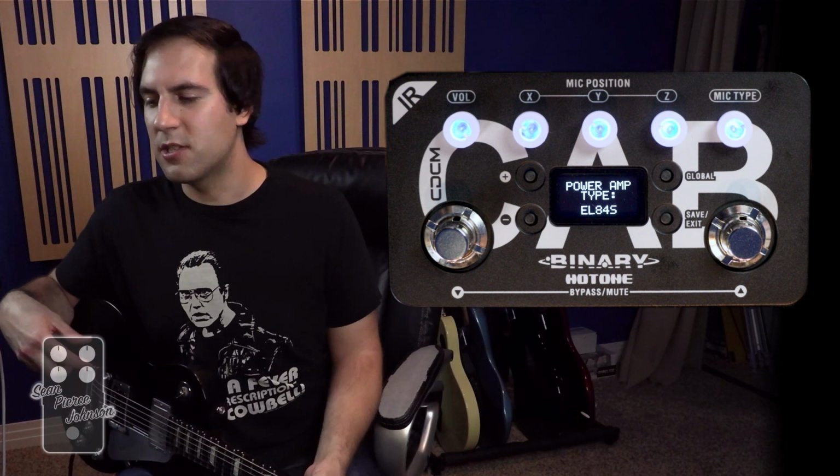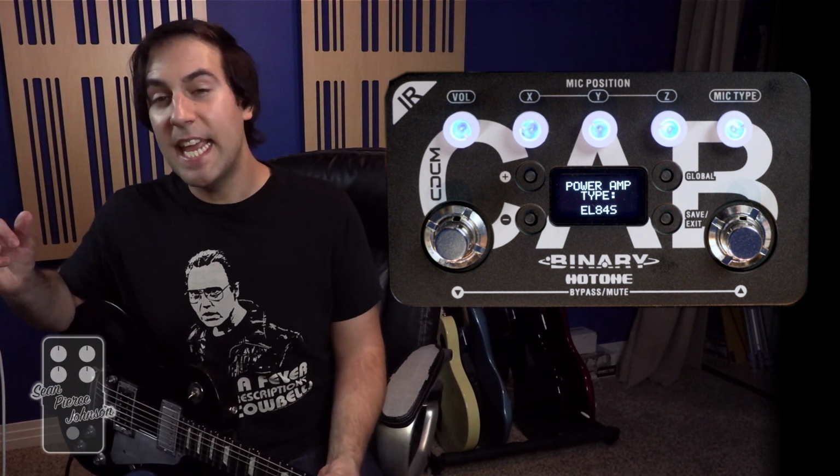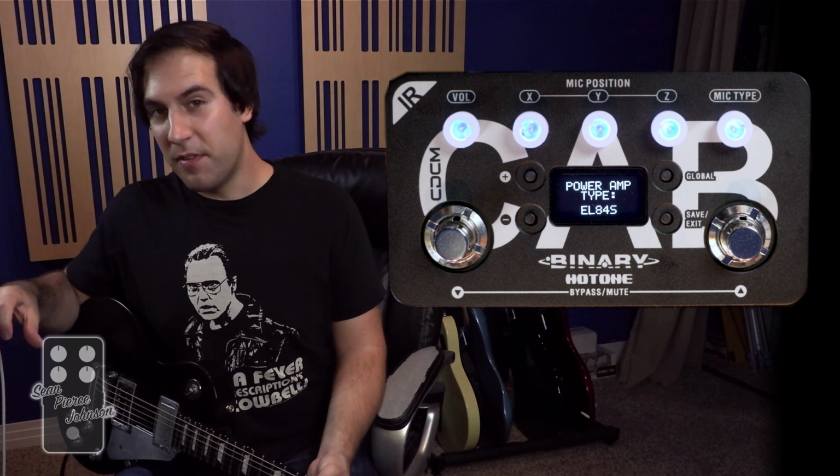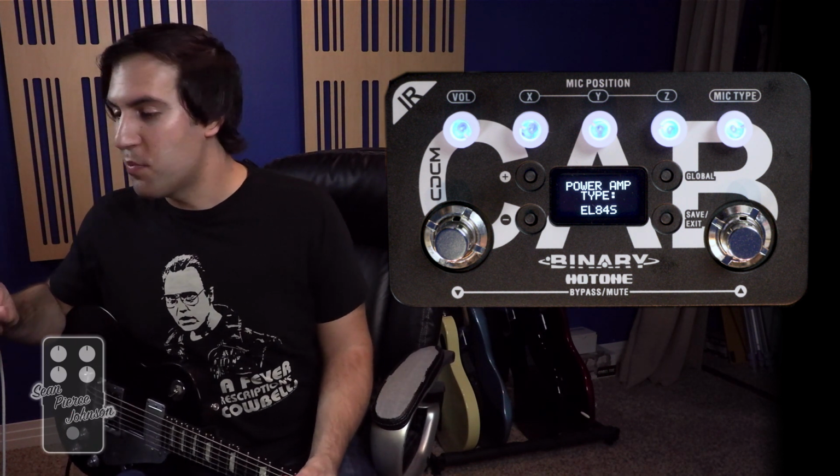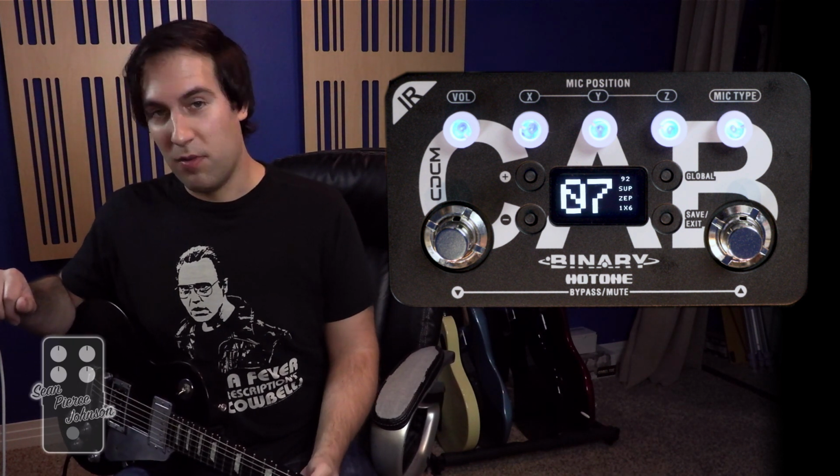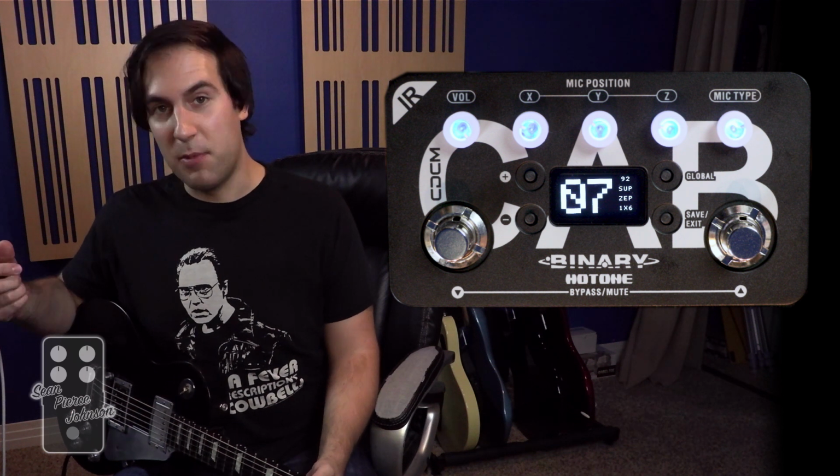I kind of like that extra little saggy chime. So we get a little bit of a voxy quality to this Supro cab and crunch sound. So let's keep going with it.